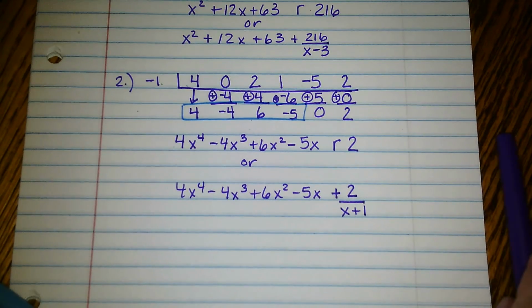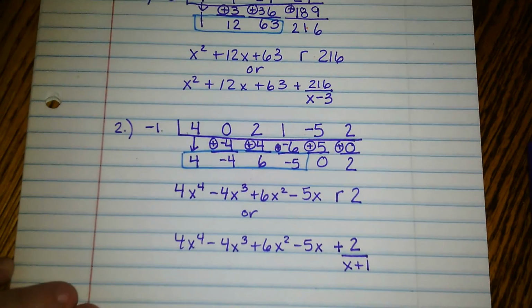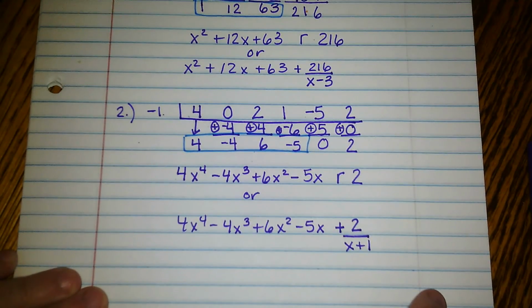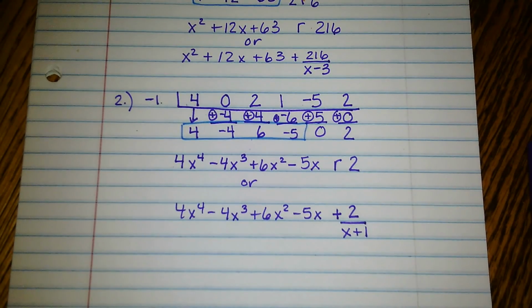So those are your answers. Contact your teacher if you have questions, and we're going to move on to our final thing, which is combining both the rational roots theorem and synthetic division to get us to graph our polynomial.